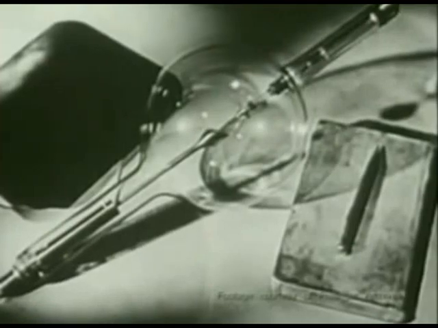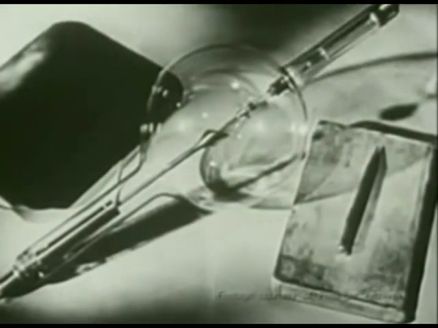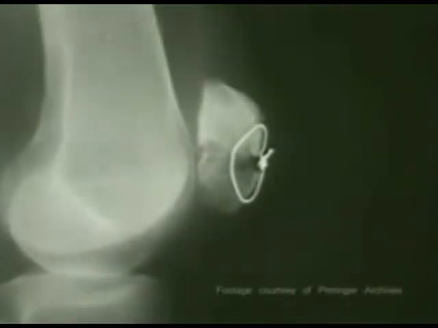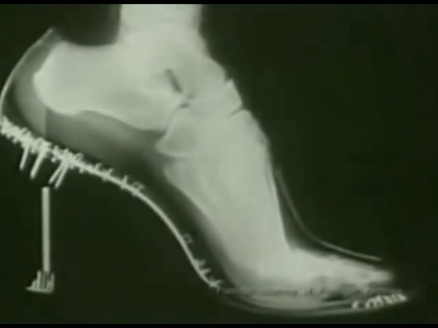Remember that light from the tube had no way of getting to the photographic plates, yet when he developed the plates, they were exposed. There were markings that shouldn't have been there. And of course, this meant that some form of rays had exposed the plates. And because Röntgen didn't know the rays, he called them X-rays, meaning unknown.